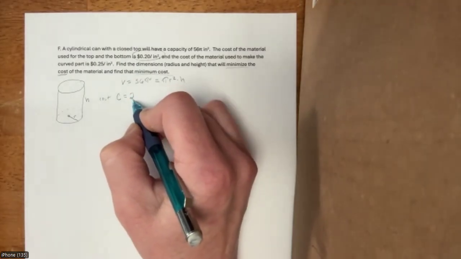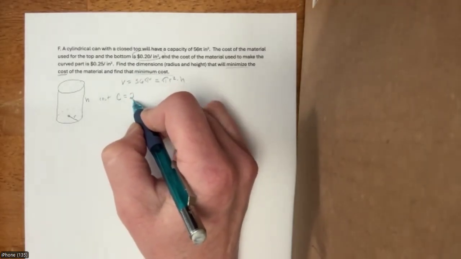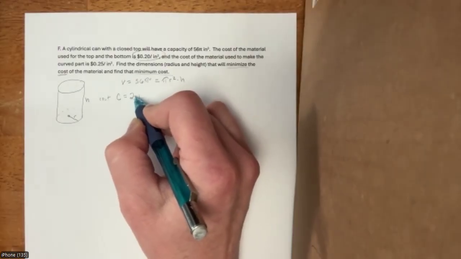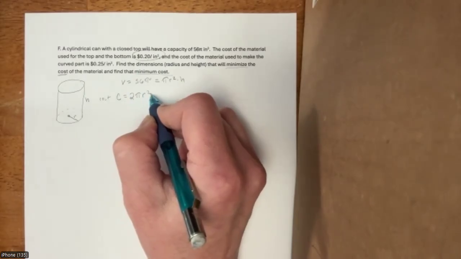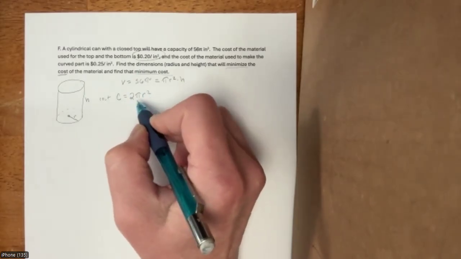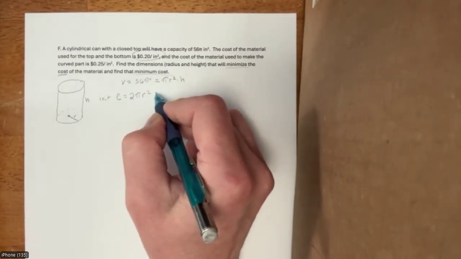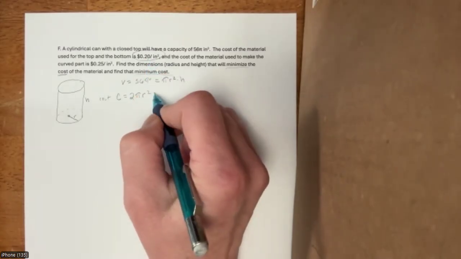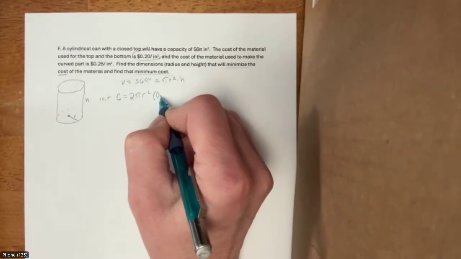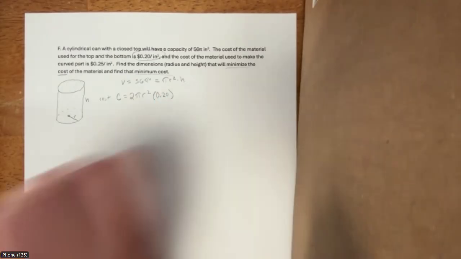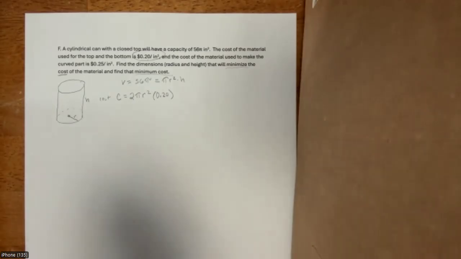So I'm going to multiply the area of the circles by 2. And the area of a circle is pi r squared. So 2 times pi r squared. And then the cost for those, that's the area of them, is 20 cents per square inch. So I'm going to multiply that by 0.20, 20 cents per square inch.